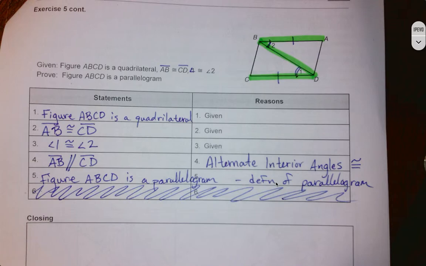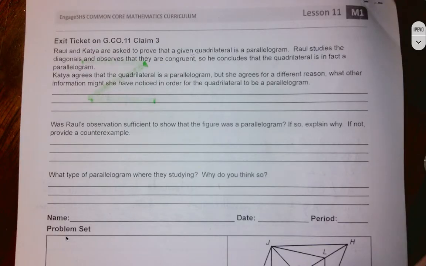Right, you need to do the closing and you need to do the rate yourself section. There's no question for the closing, but I think the thing I'd ask is, can you list some rules or criteria for proving that a four-sided shape is actually a parallelogram? Because that's what the intro task asks you to do.